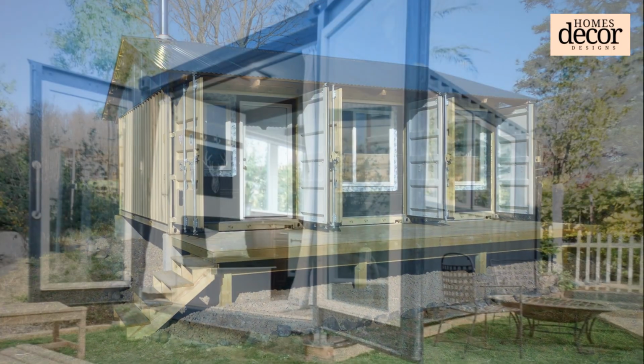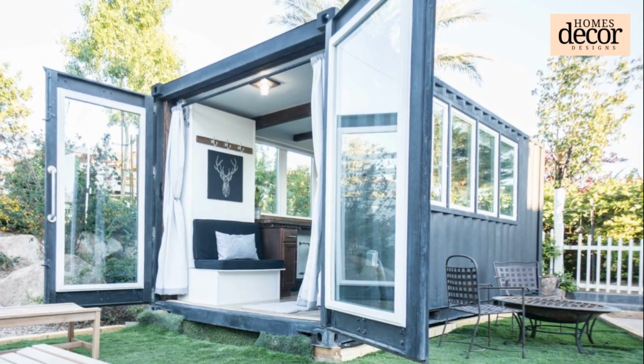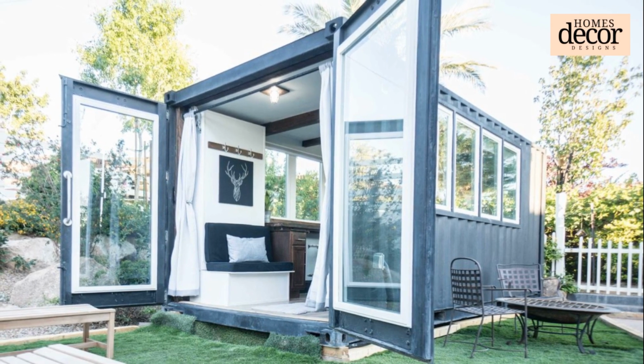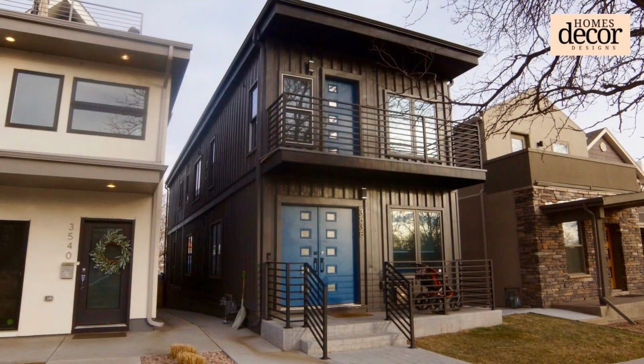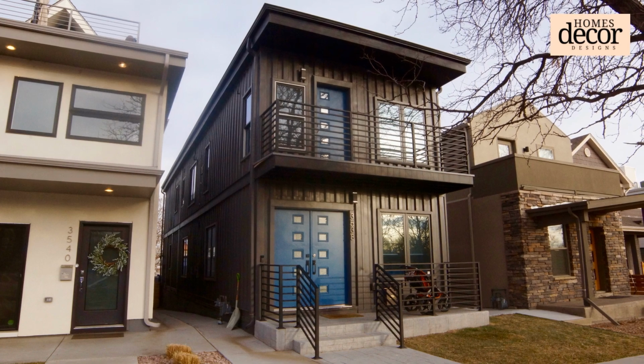7. Insulate the home. 8. Add windows and doors. 9. Install the electrical and plumbing systems. 10. Decorate the interior of the home.